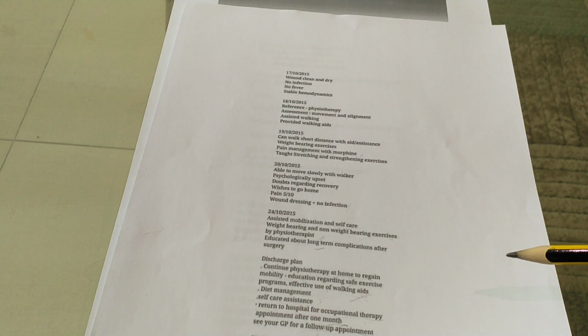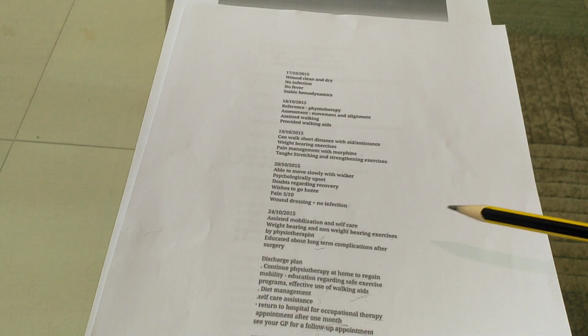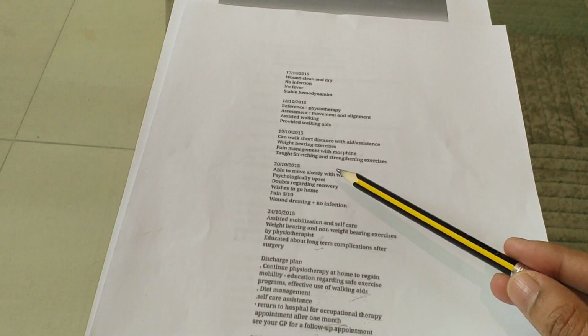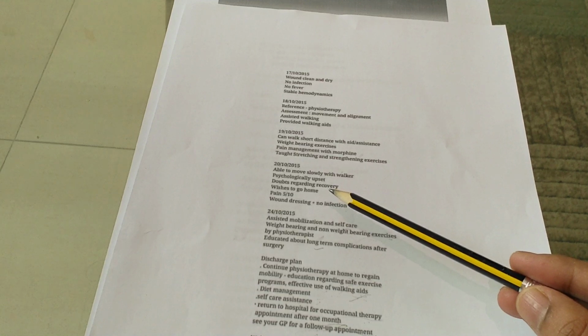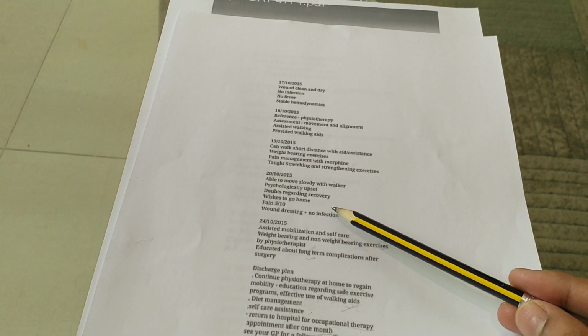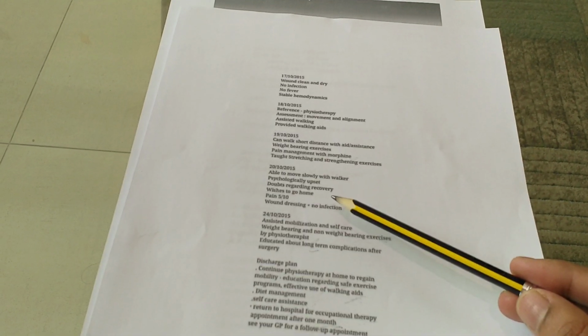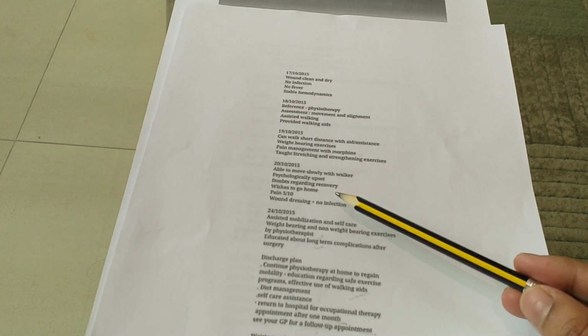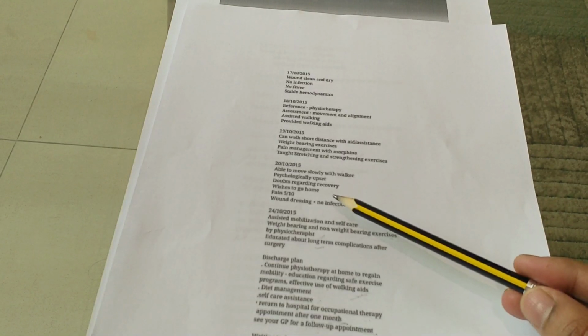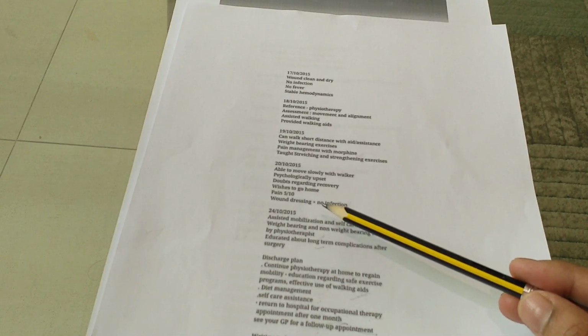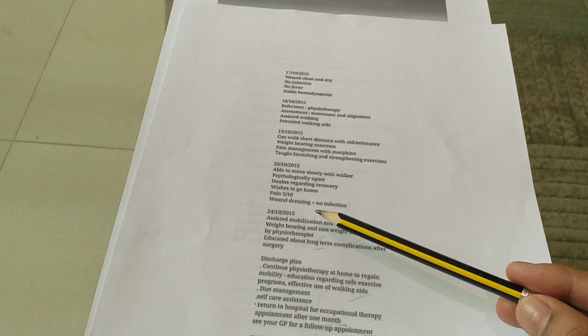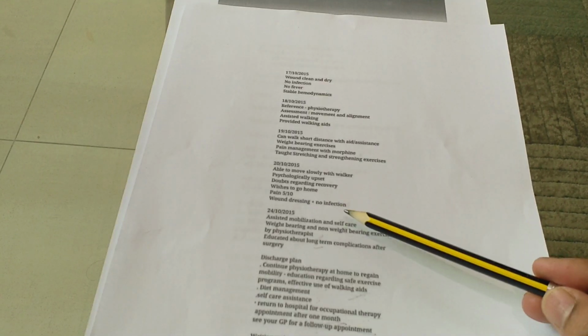Then weight bearing exercise, pain management with morphine, taught stretching and strengthening exercises. Then 20th, able to move slowly with walker, psychologically upset, doubts regarding recovery, wishes to go home. Pain is 5/10. That is moderate pain he has. Then wound dressing, no infection.